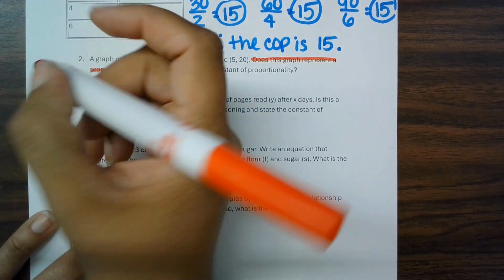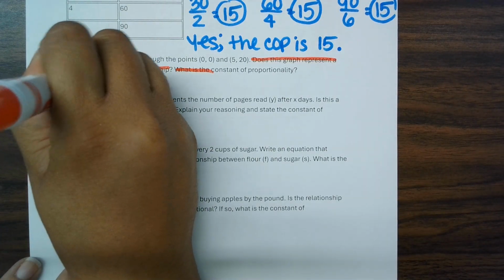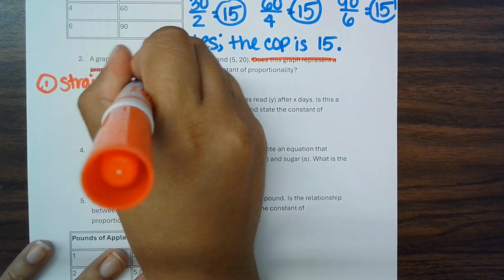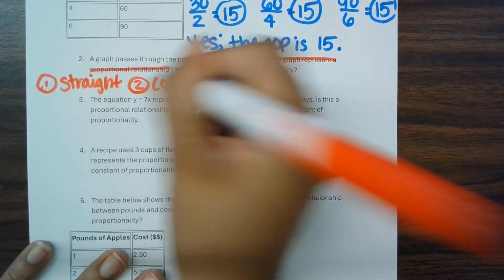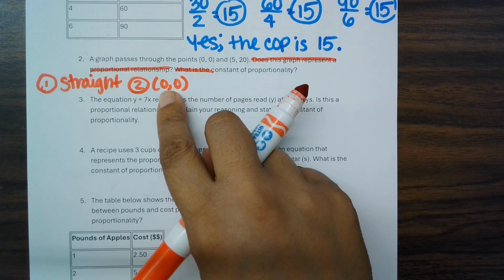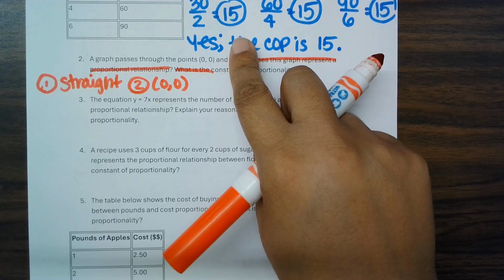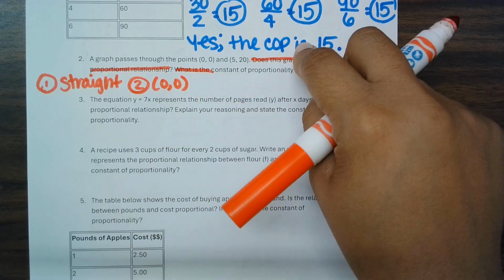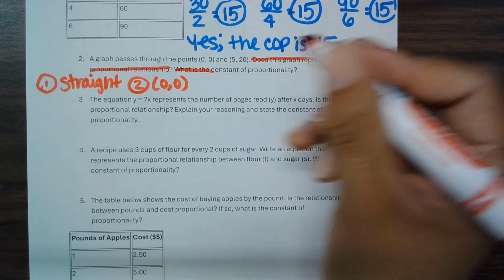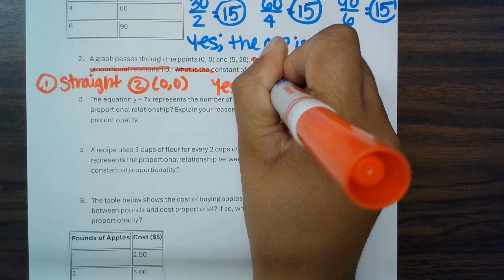You had to know for a graph, there were 2 scenarios. 1, it needs to be a straight line. And 2, it has to pass through (0, 0). We already have one of the points being the origin, so this is already going to pass through that point, and it's going to pass through another point. If you connect the dots, it does make a straight line. So this does represent a proportional relationship. So we will say yes. And then we need to find the COP now.